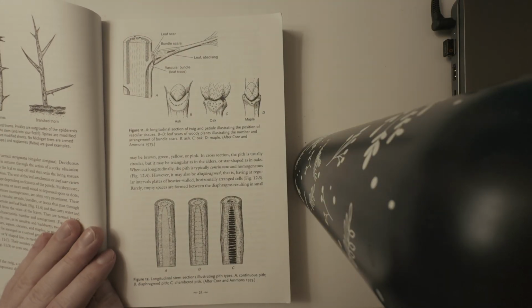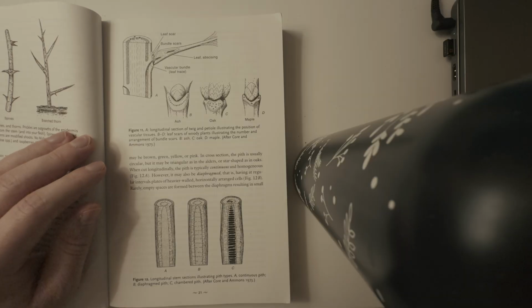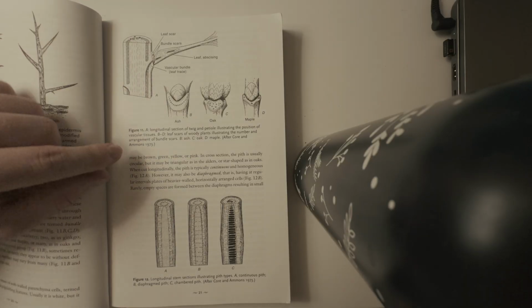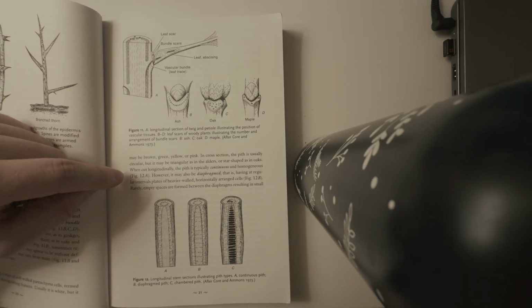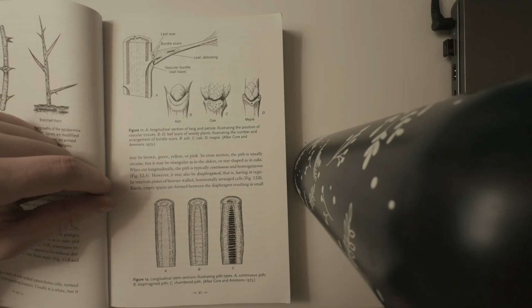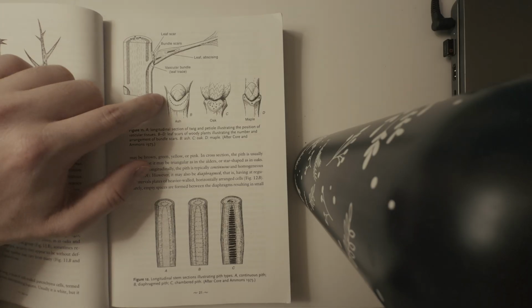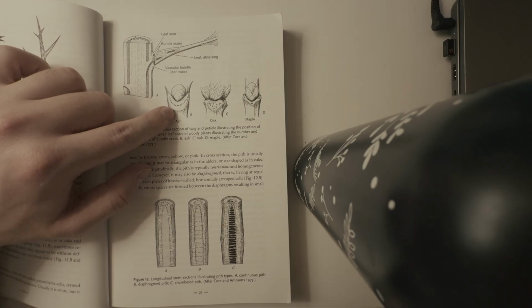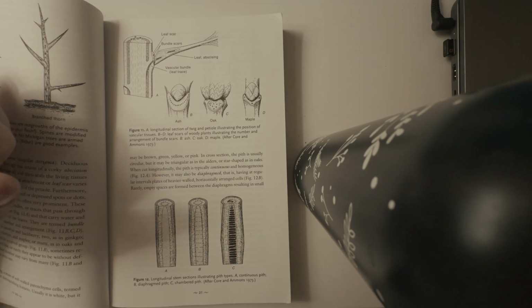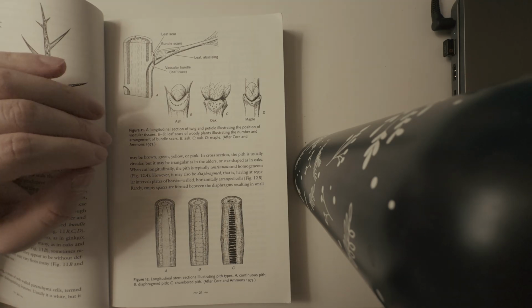Okay. So I want to draw your attention to a section of the twigs and petioles that illustrate the position of vascular tissues on a few different deciduous species. So in our examples here, we are looking at the vascularization as a means of identification. These little dots represent the vascular system that supplies the fresh leaf with all the nutrients it needs.